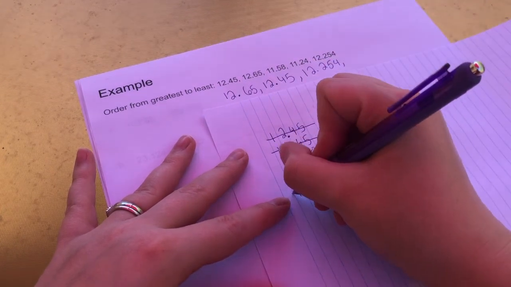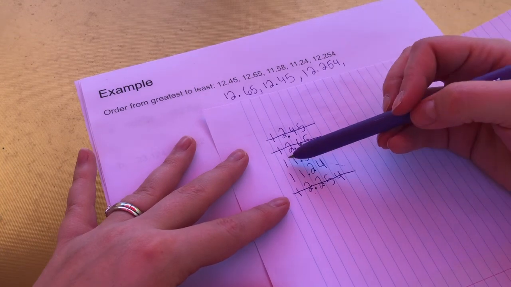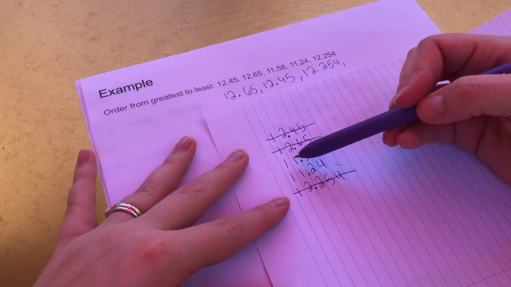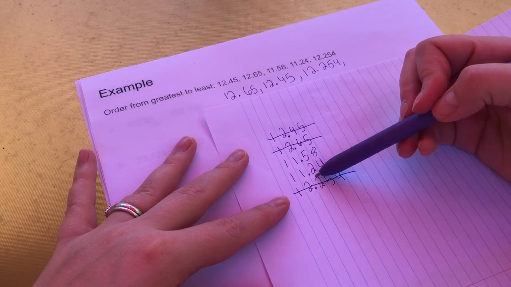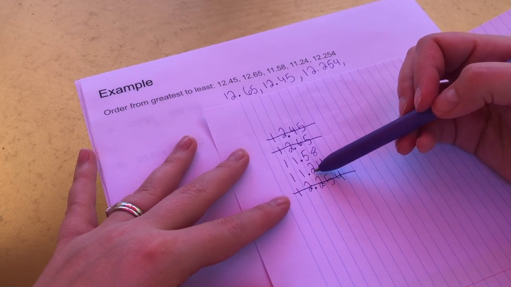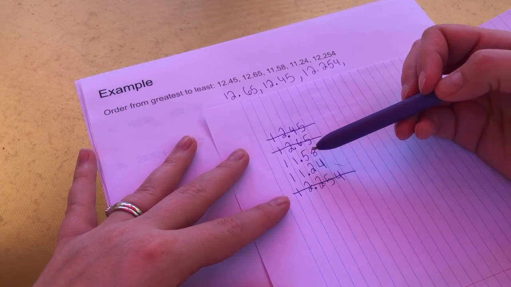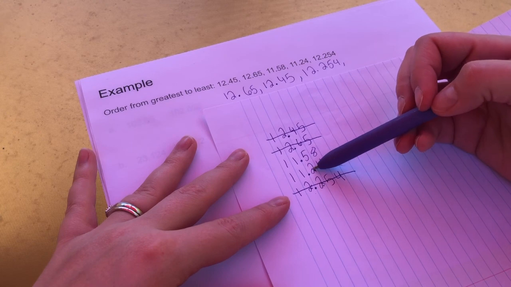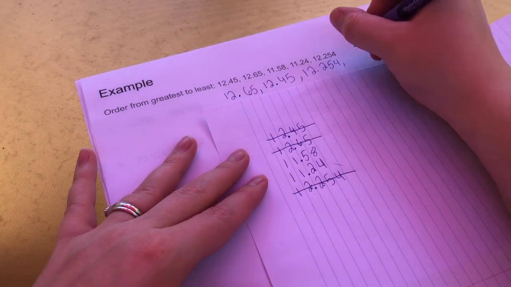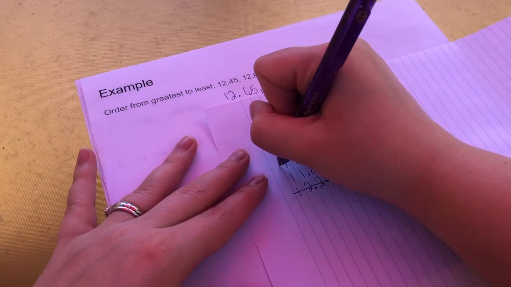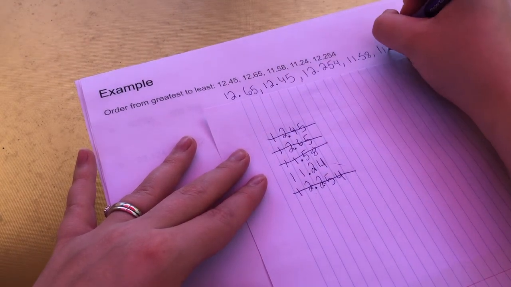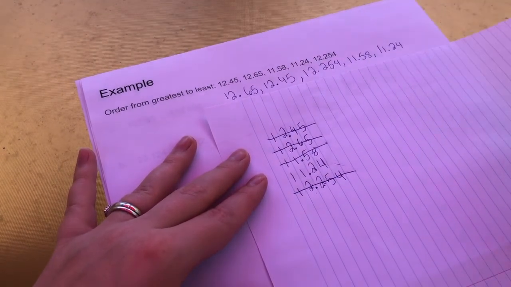Okay, so now we're looking at these two. Both of them have a 1 in the tens and the ones place, so we're looking at the tenths place. So we're looking at 5 and 2. So 5 is greater than 2, which means that 11 and 58 hundredths will go before the 11 and 24 hundredths.